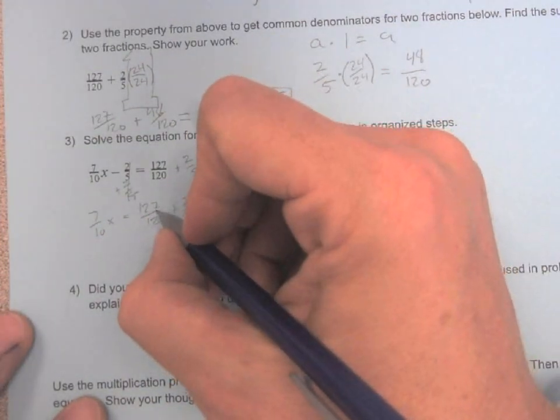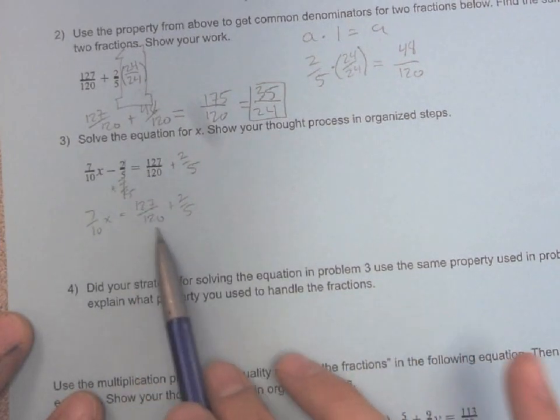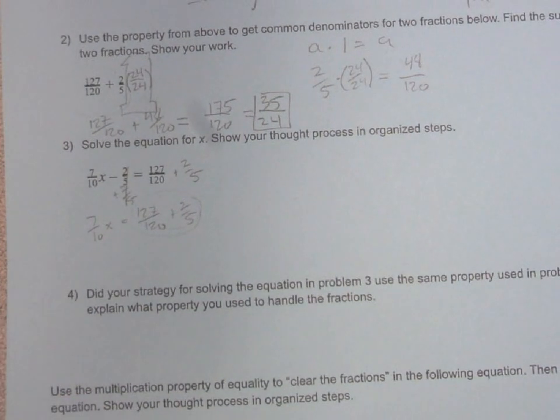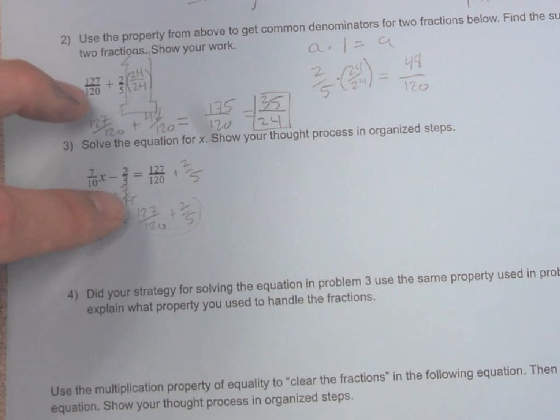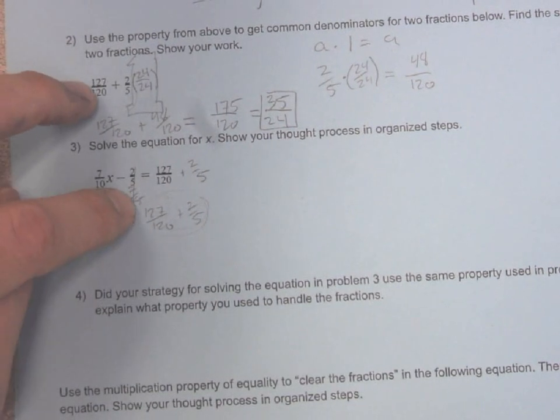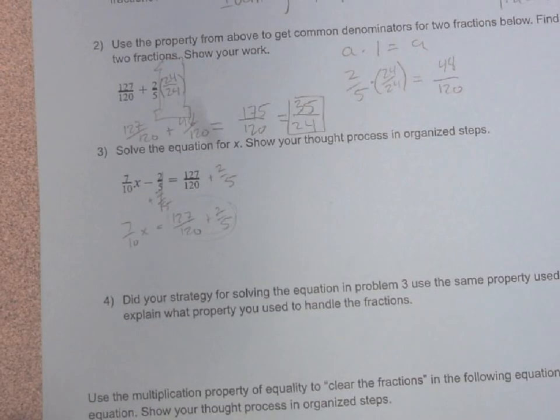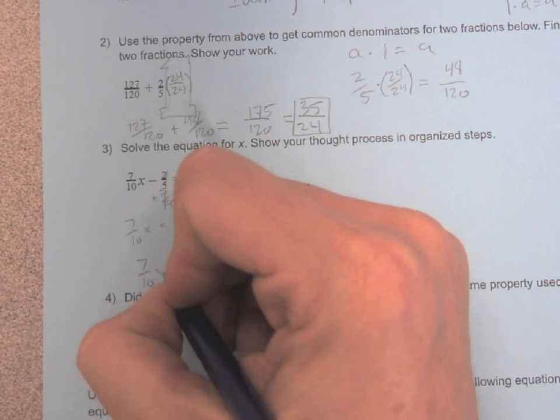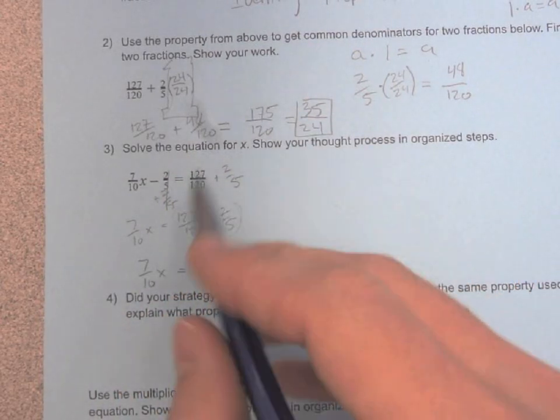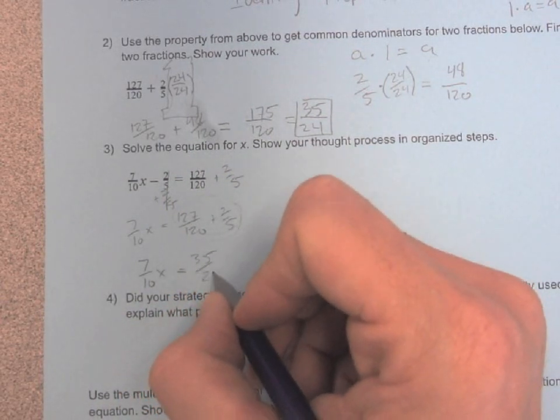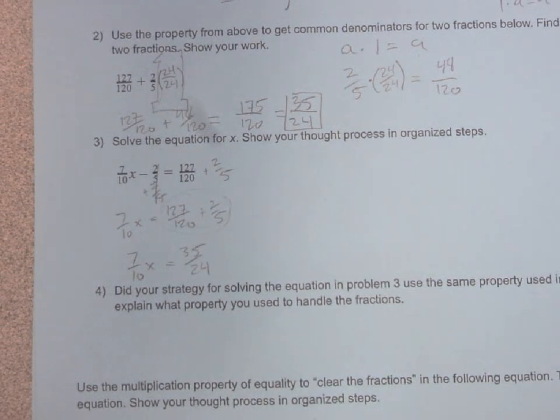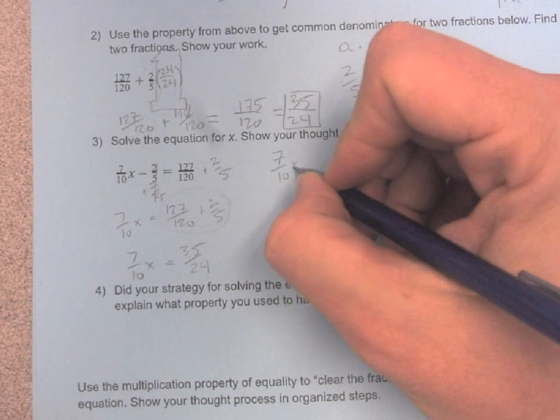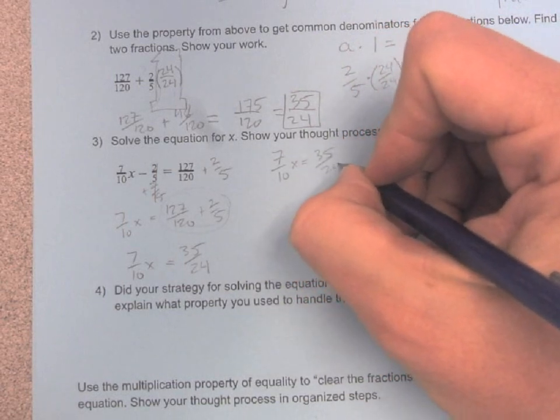Now notice that this is the same as this, right? So if you do this problem this way, then you end up having the same sum of these 2 fractions. Since we already know what that is, we're just going to go ahead and use our work from before. So 7 over 10 x equals, now we know this is going to be 35 over 24. And now we have to go from there. So we have 7 over 10 x equals 35 over 24.